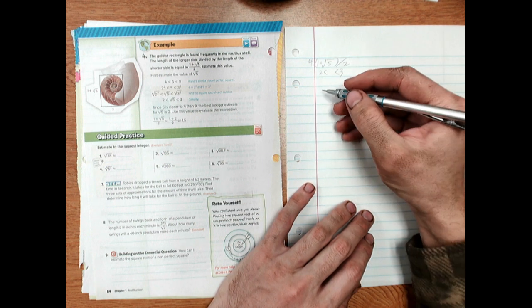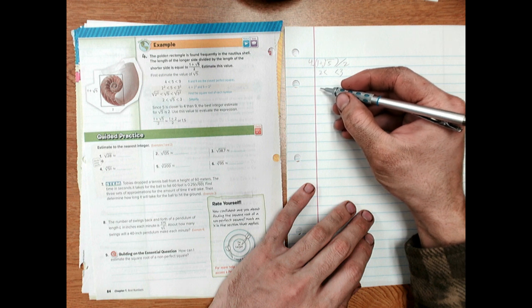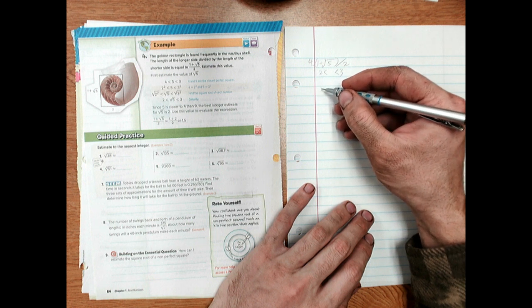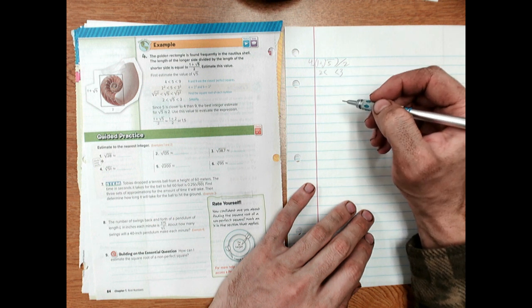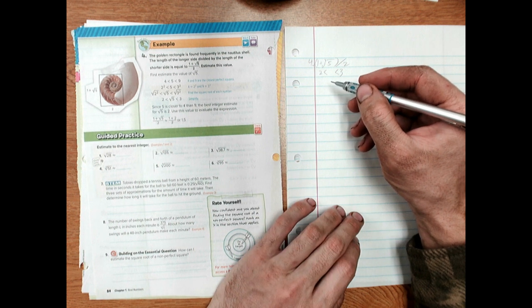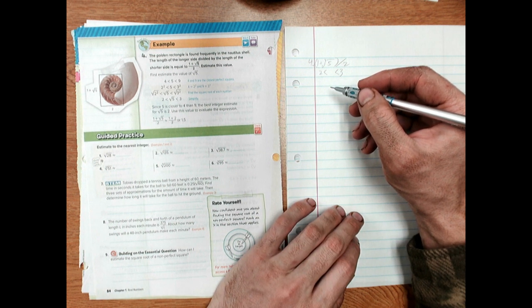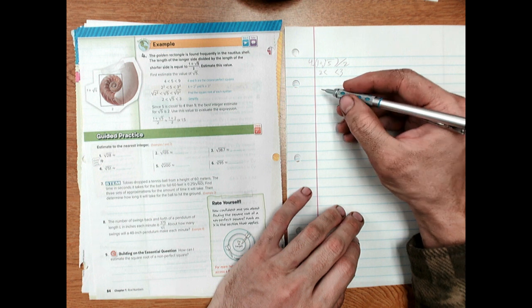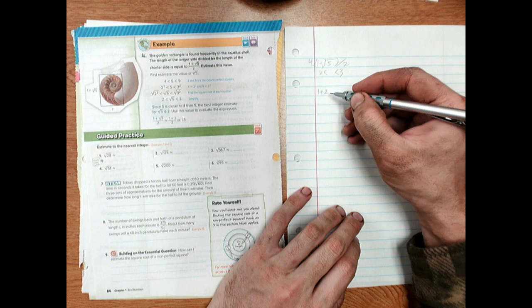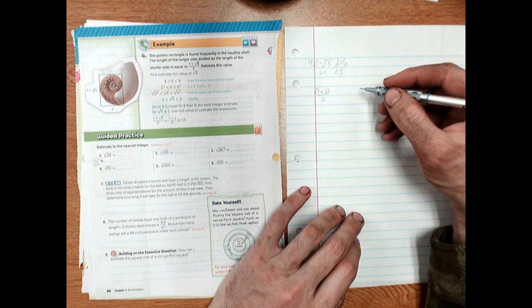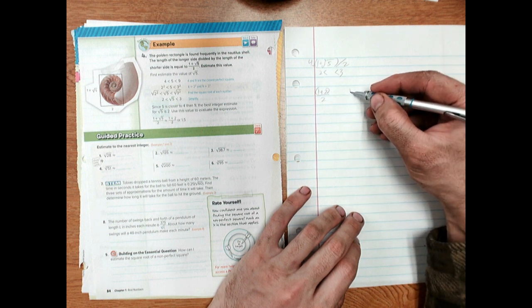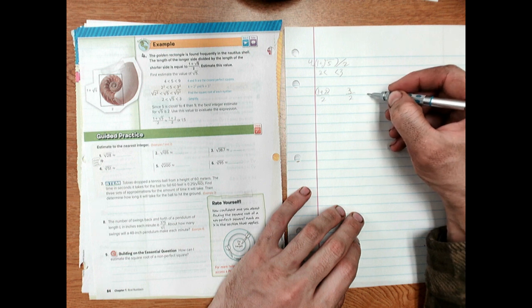It's going to be closer to 2 than to 3, like 2.2 or something. So we can substitute that in. We have 1 plus 2 divided by 2, which becomes 3 divided by 2, or 1.5.